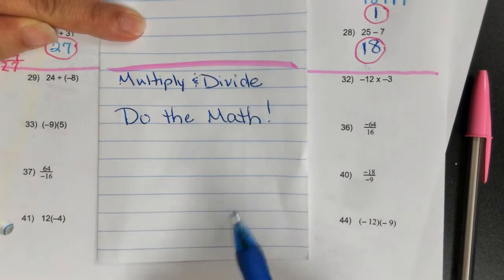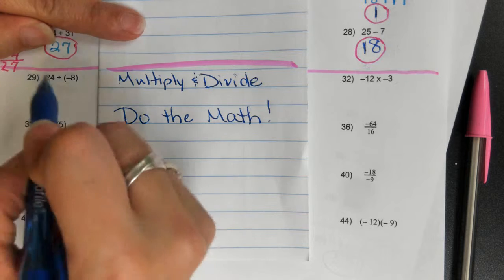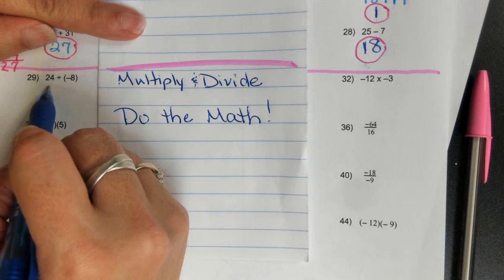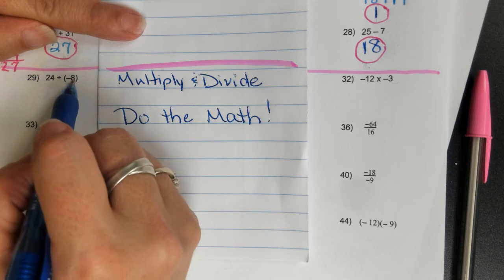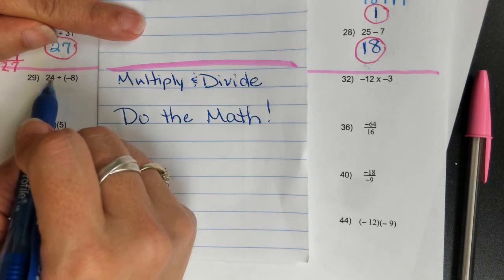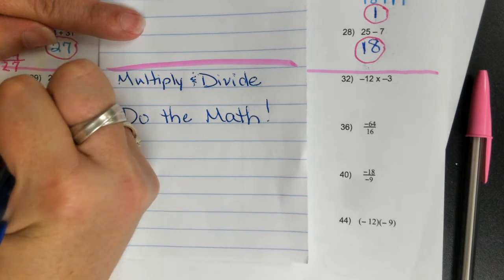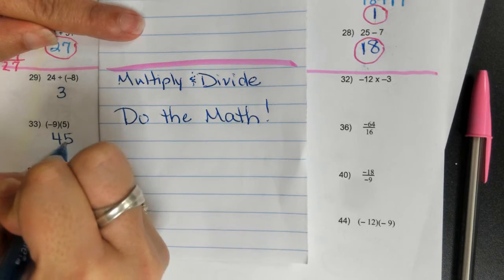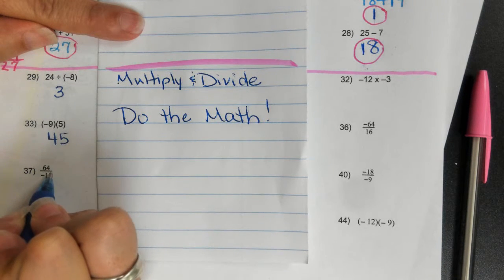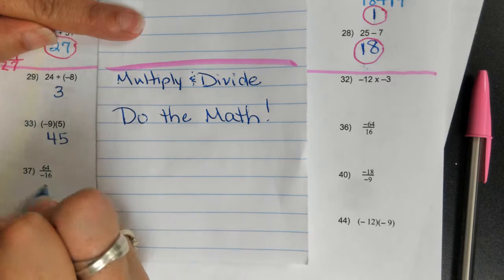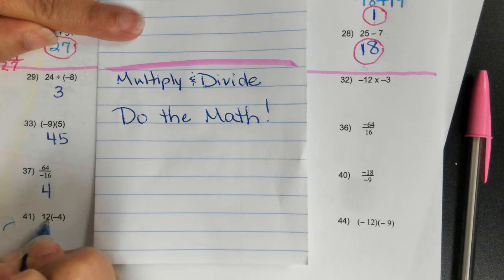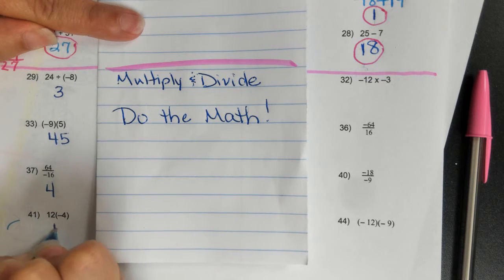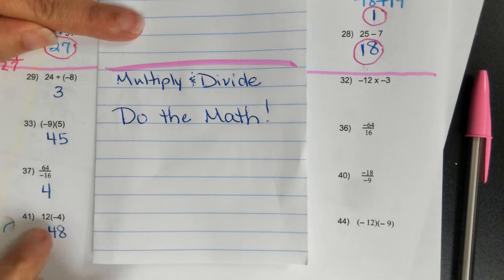Okay? So, the first one is, I think, division. 24 divided by 8. Ignore the symbols, just do the math. 24 divided by 8 is 3. 9 times 5. 45. 64 divided by 16. 4. And 12 times 4. 48. That means times, because that 12 is up against that parenthesis.